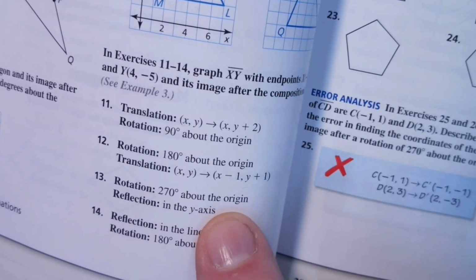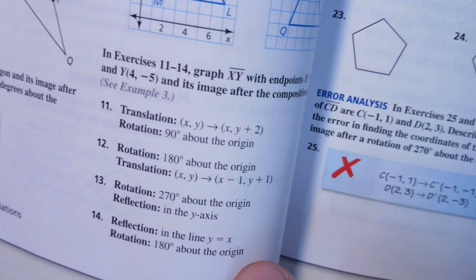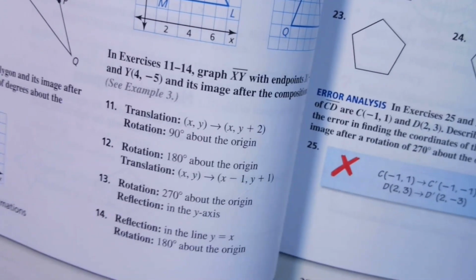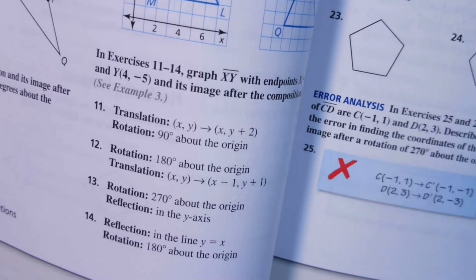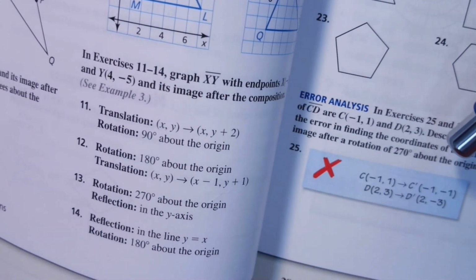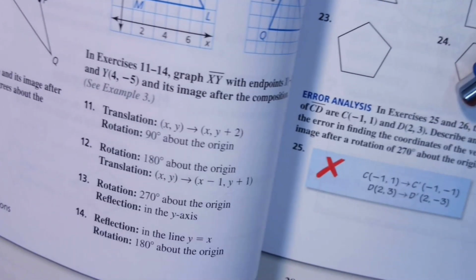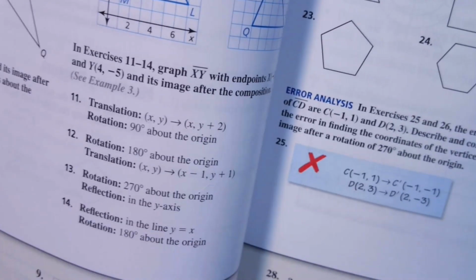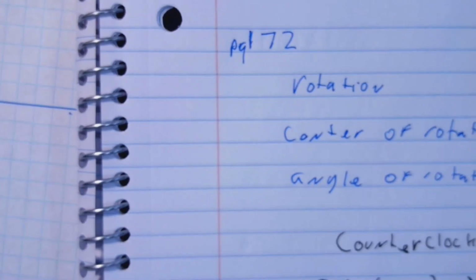Okay, rotation, reflection. So we're just going to do a bunch of the combinations, and that's basically the end of this chapter. Okay, and I'm going to do one of these, 11 through 16. You pick, and I will do it to make sure you understand that, and that's the hardest problems, and then we'll just work. Okay, so look at the assignment, and I'll show you what the assignment is.